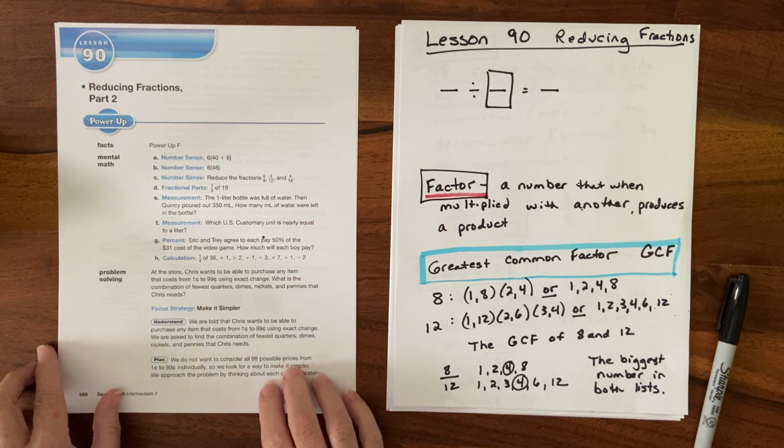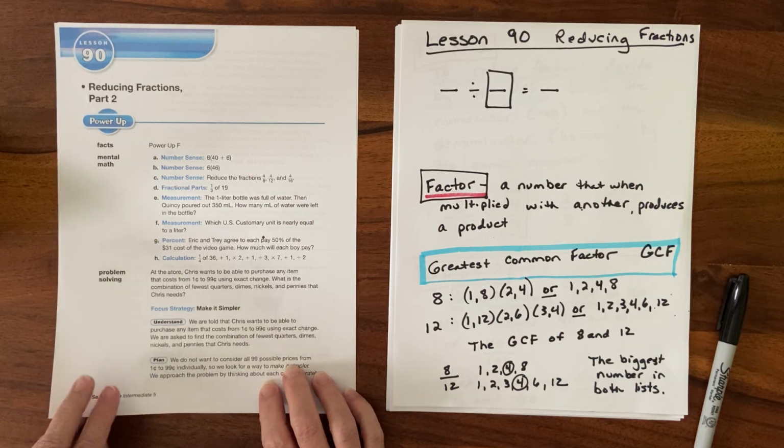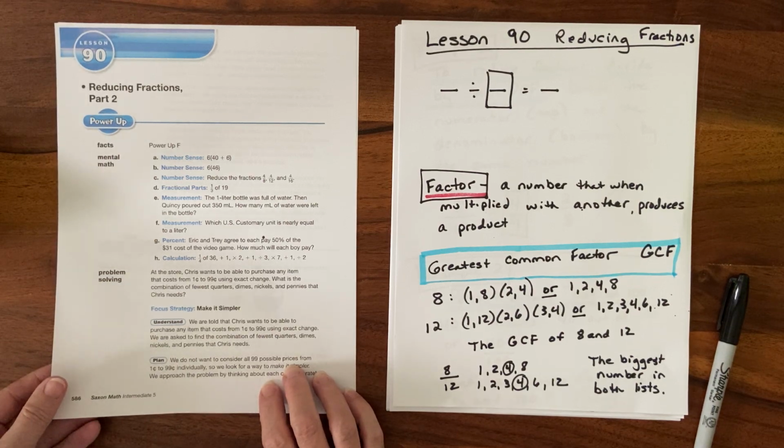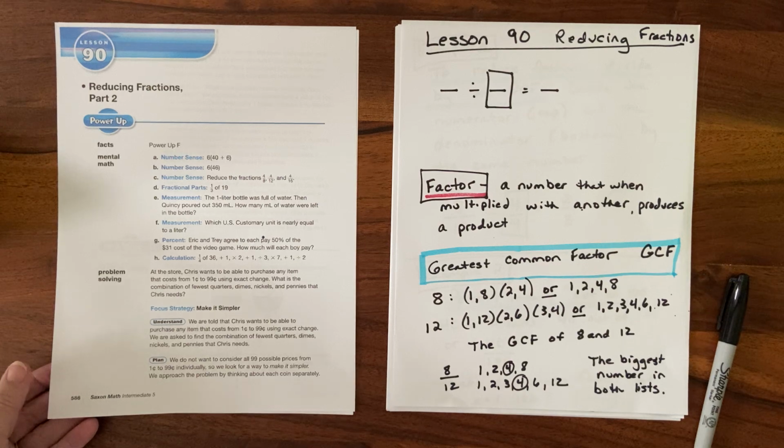This is Lesson 90, Reducing Fractions. It's part 2, so you must have had a little bit of that already. So we'll see if we can learn a little bit more about it.